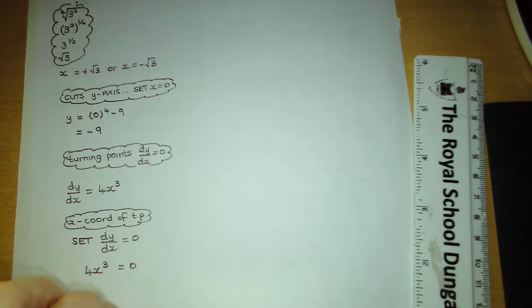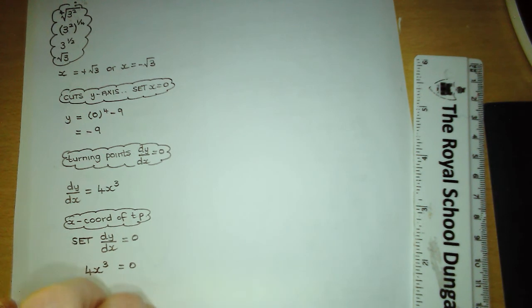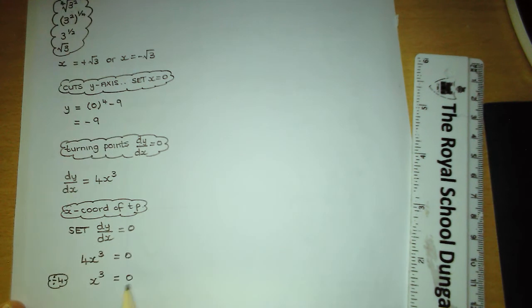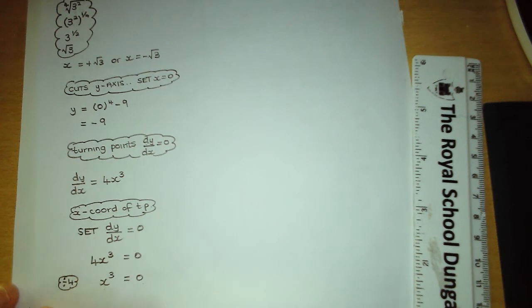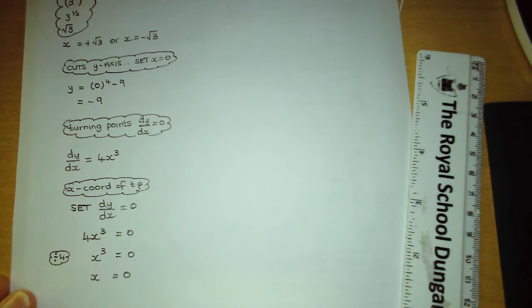Divide through by 4. So we're going to get x cubed equals 0. Take the cube root of the other side. Well, if you take the cube root of 0, you just get 0. So, in other words, 0 times 0 times 0 gives you 0. So x is just equal to 0. So there only appears to be one turning point, and the x coordinate is 0.